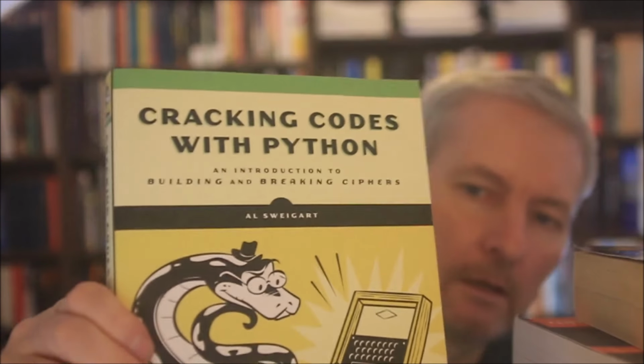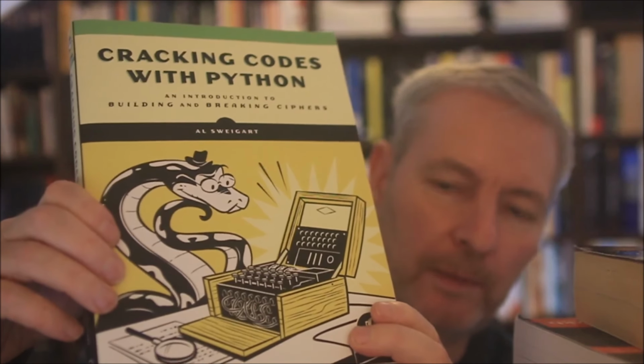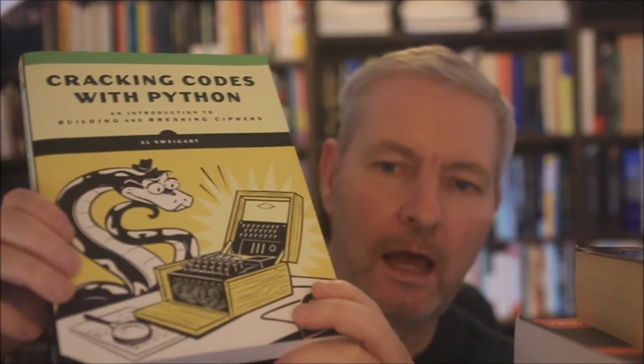Okay, another Python book, Cracking the Code with Python. So it's a good way to learn a little bit of cryptography and Python at the same time. That was my idea when I bought the book.